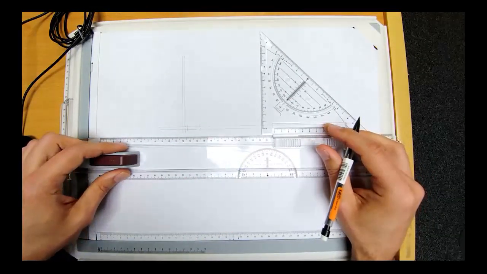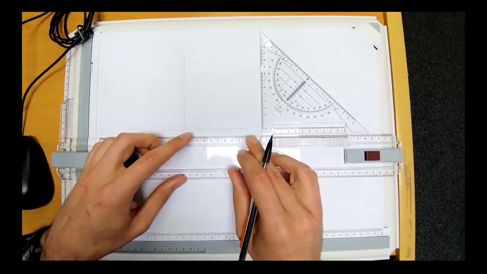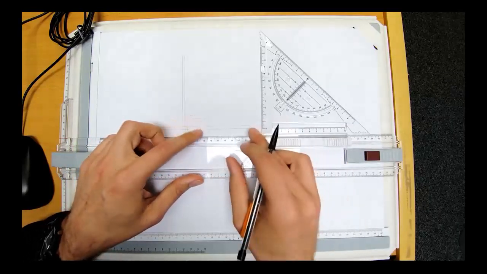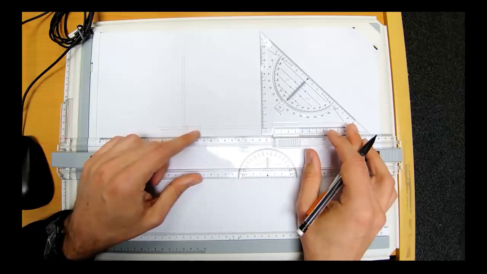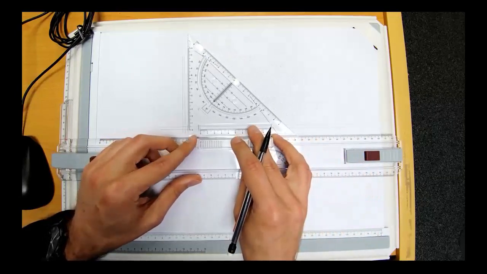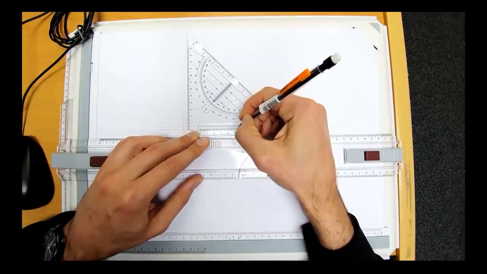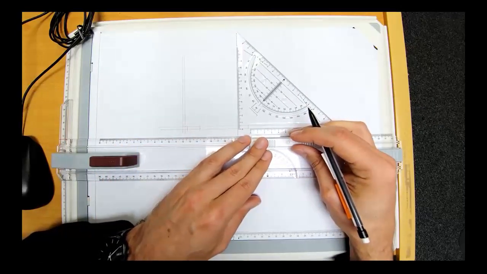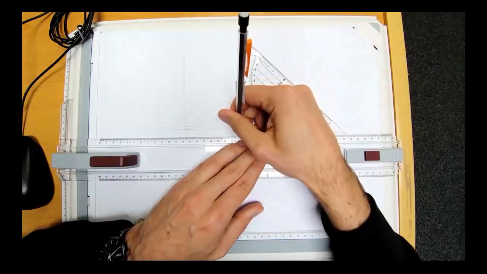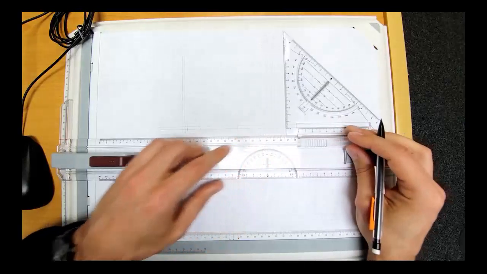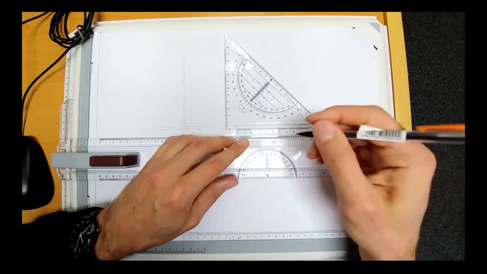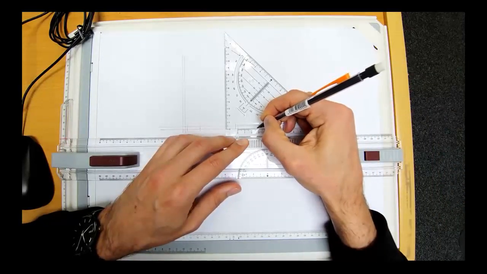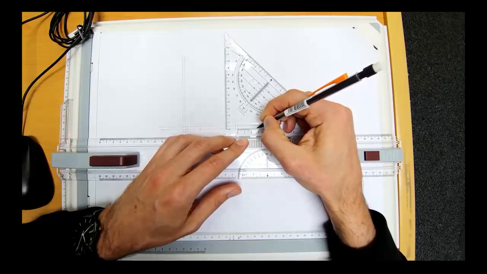Next, there's a blind, I mean a standard wall here with 53 millimeters. Just mark there, here 53. And then we have a window, 28 millimeters.